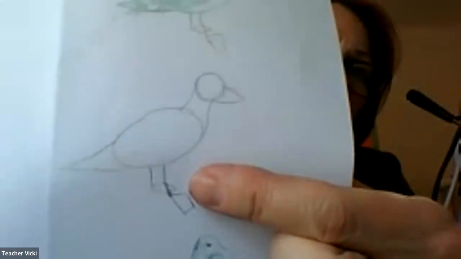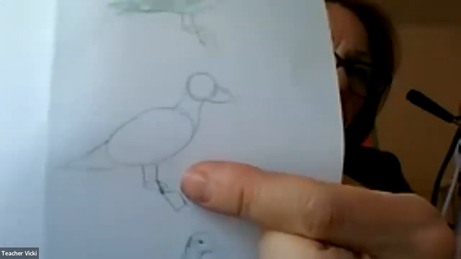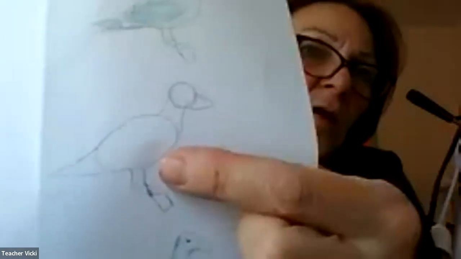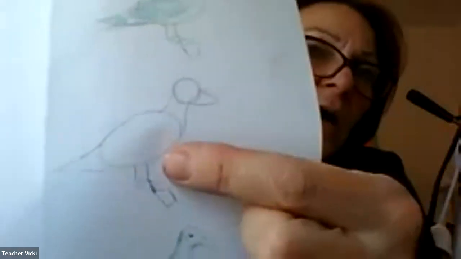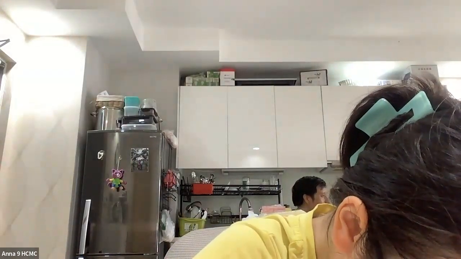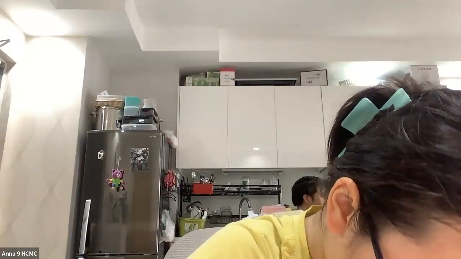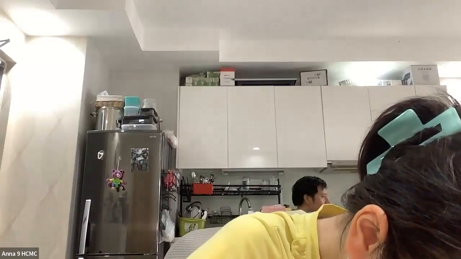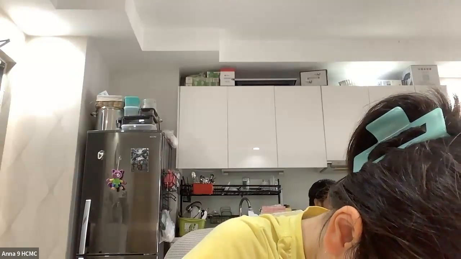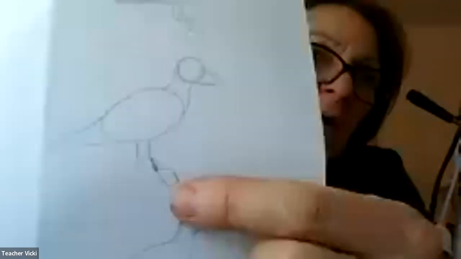All right, so with the bird here, who can tell me what shapes are here? What shapes can you see here? Come on, guys, unmute yourselves and tell me what shapes you can see here. Oval. Yes, oval. A triangle. I can see two triangles, the beak and the tail. And then the head is a round circle, and then there's something like a rectangle, and then the sticks for the legs, and maybe the feet look like diamonds.